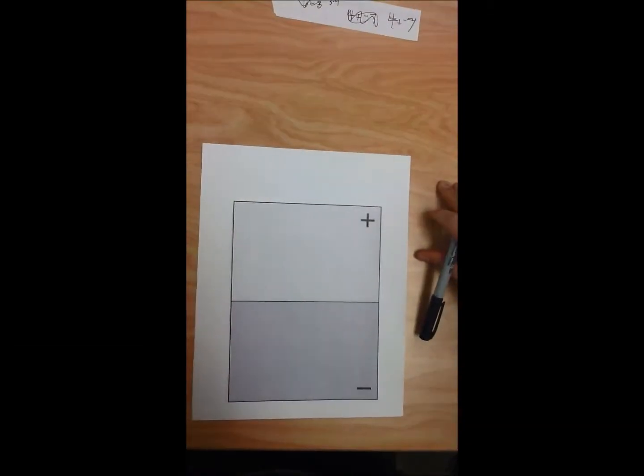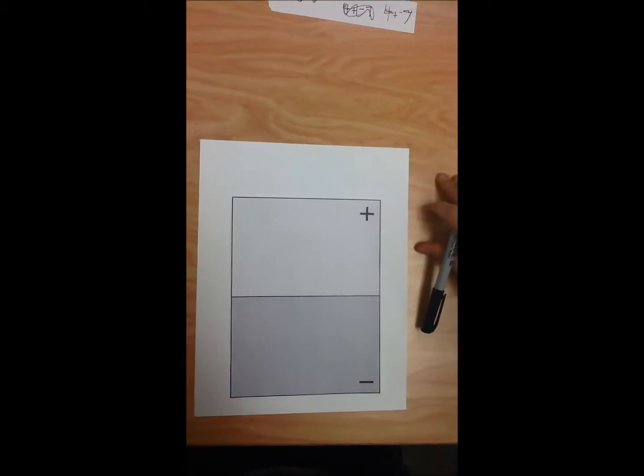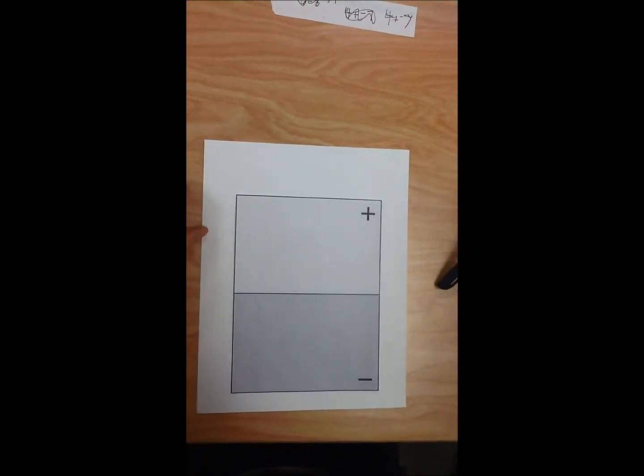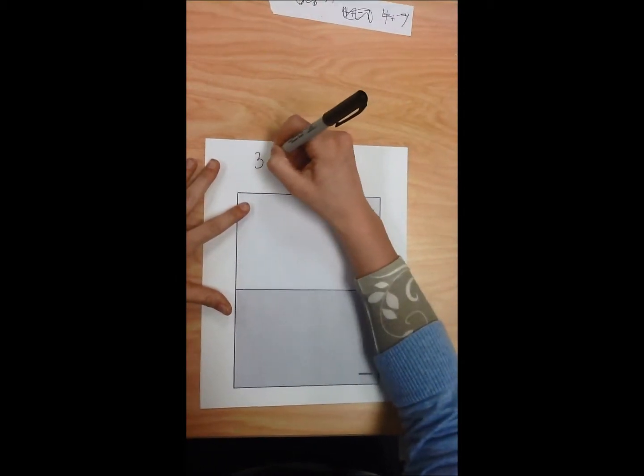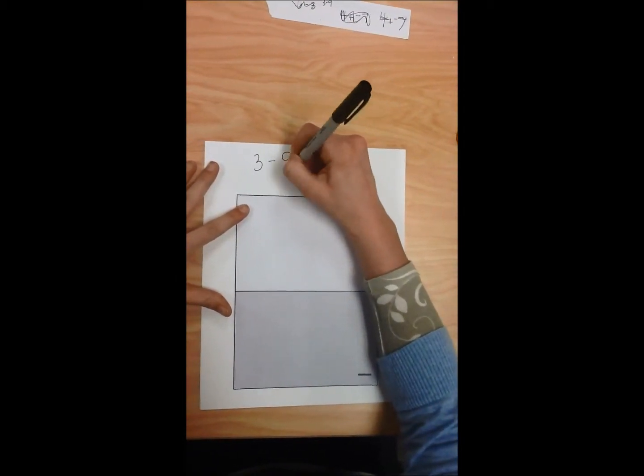Alright, we're going to go through one more example of using this positive negative mat and the counters to solve a simple problem, and then we'll move on to word problems. So let's solve the problem 3 minus 9.